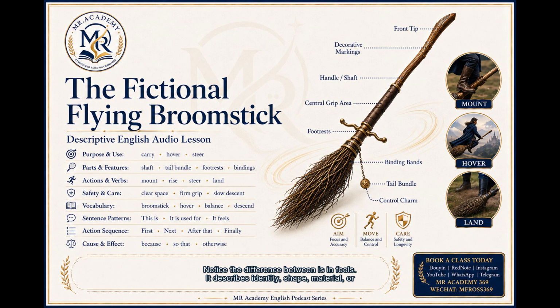Notice the difference between is and feels. Is describes identity, shape, material, or condition. Feels describes the physical experience of touching, lifting, pressing, or holding the object. We can say it is made from wood, but it feels smooth and firm. We can say it is lightweight, or it feels heavier when it is full.